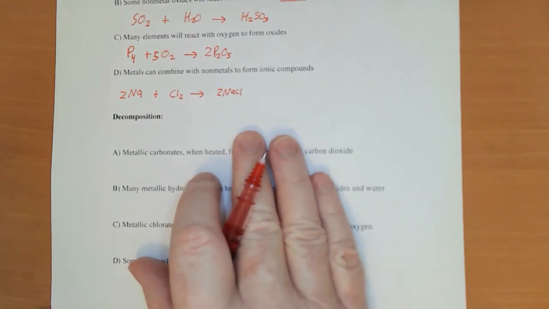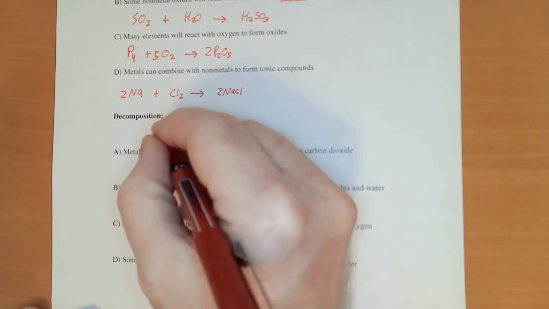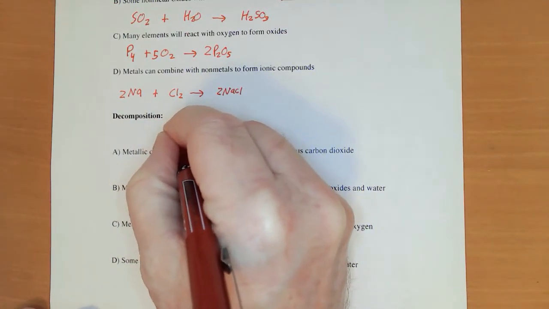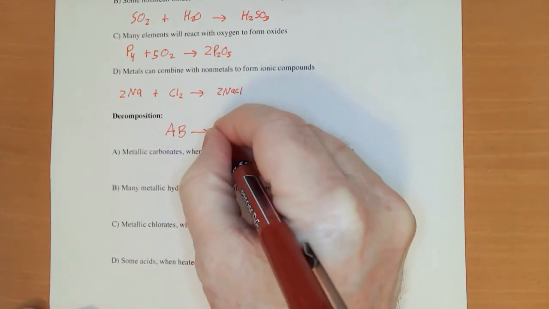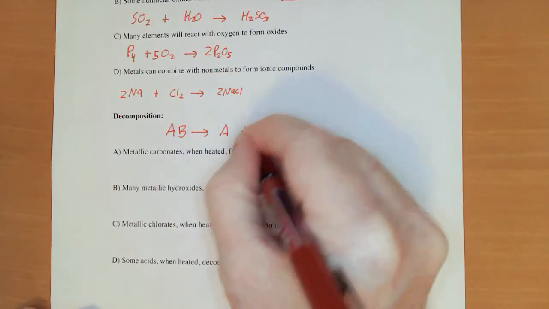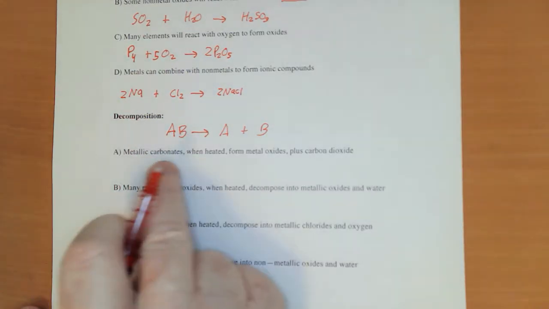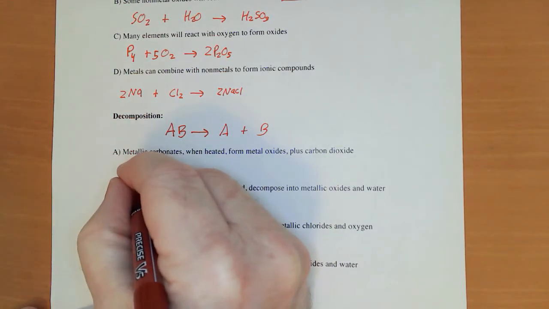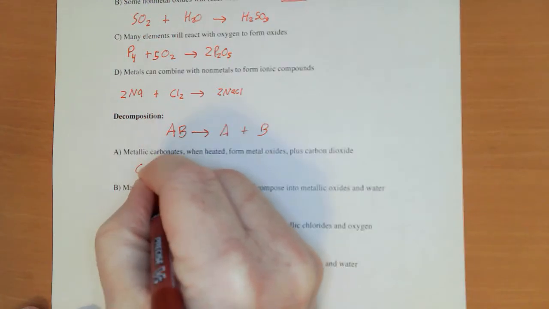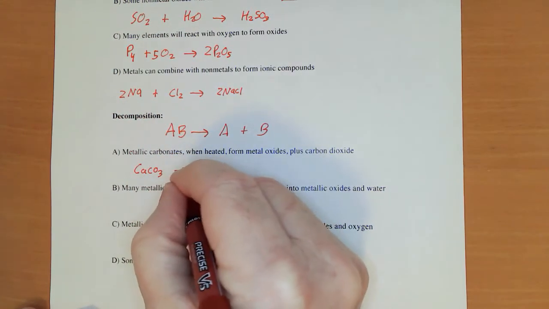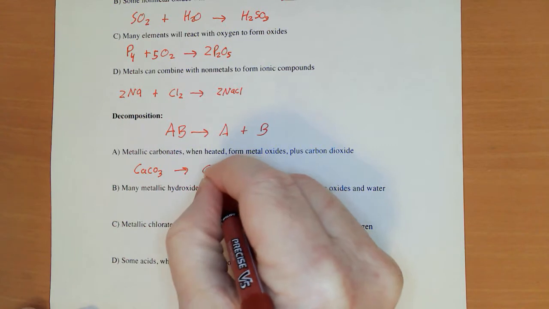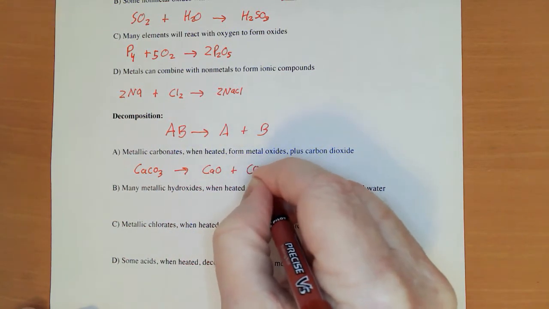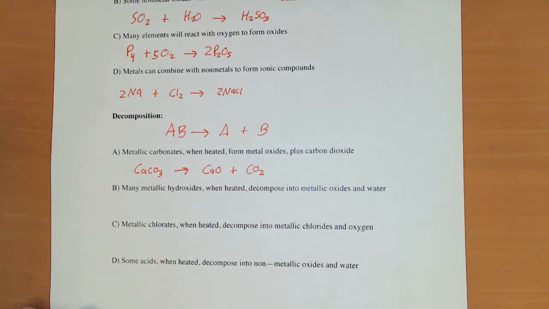The opposite of combination would be decomposition, where AB is going to break down into A plus B. So metallic carbonates, something like CaCO3, can break down into CaO plus CO2.